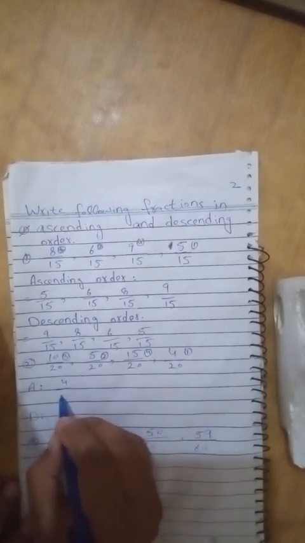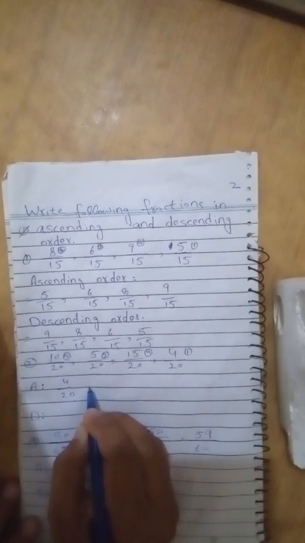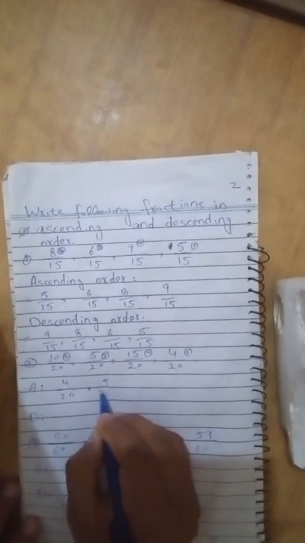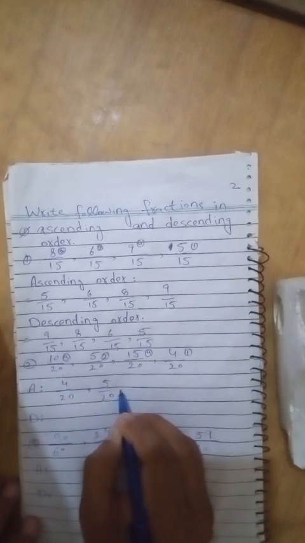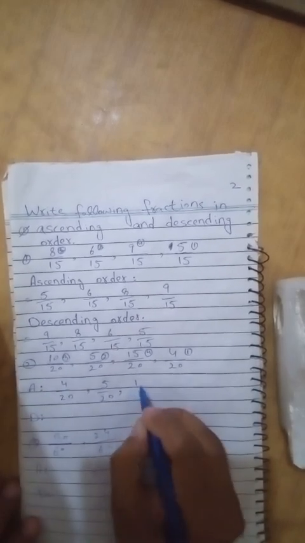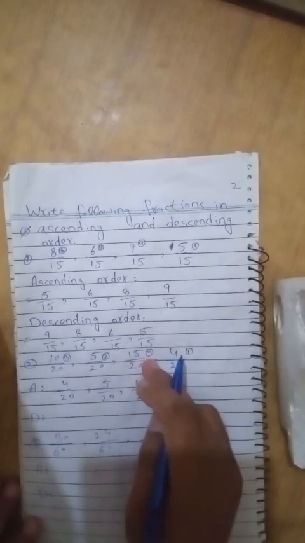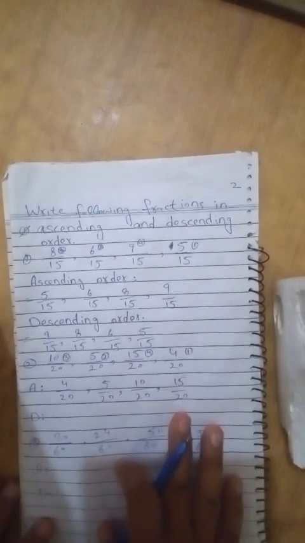First 4 by 20, comma, at number 2 we have 5 by 20, comma, at number 3 we have 10 by 20, comma, at number 4 we have 15 by 20. Eventually we have made all these fractions in ascending order.